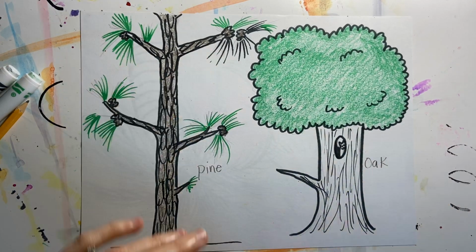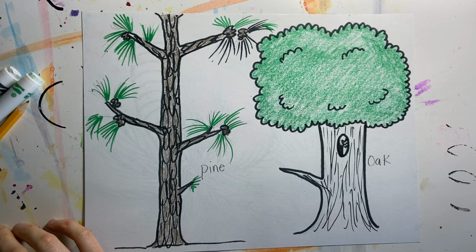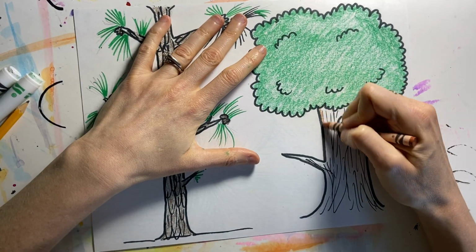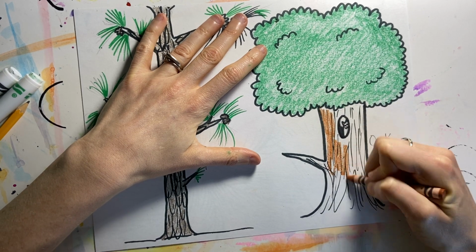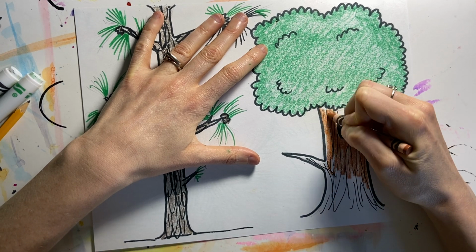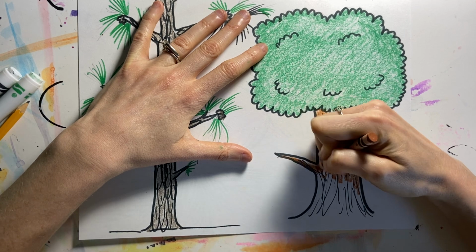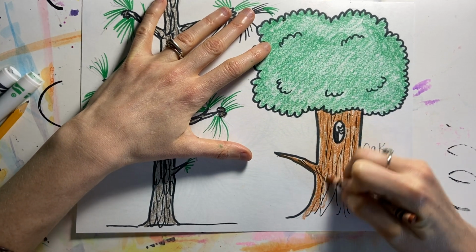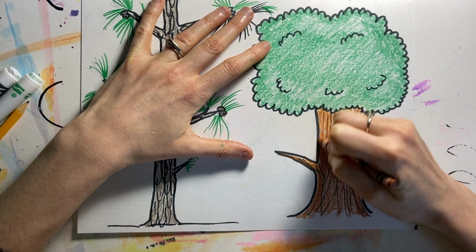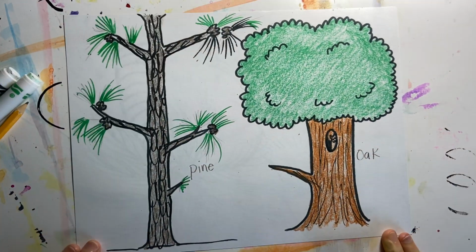So there's my oak top, and I'm going to look for a different brown. There's a burnt sienna. So this is going to be like sort of a light brown. Oh, that's a good color. And I'm going to use it to color in my tree trunk. And notice how my marker lines make the bark look more realistic. Gives it some texture. And there's my oak tree.